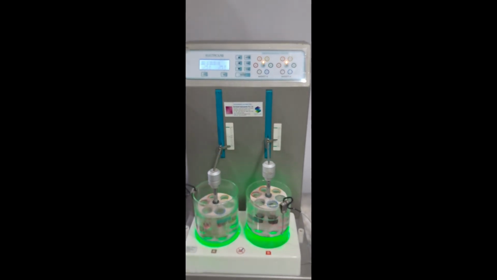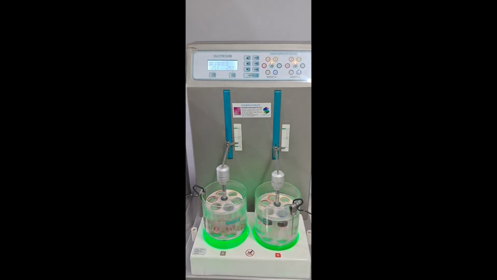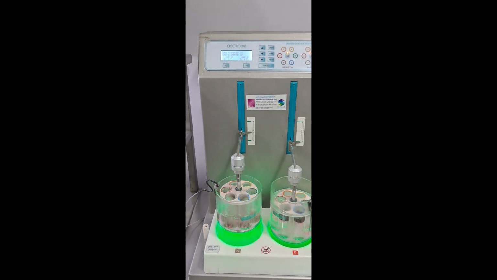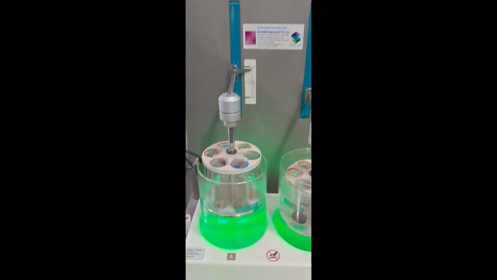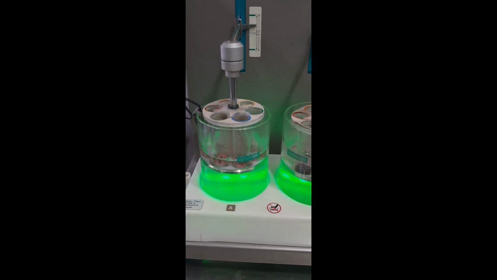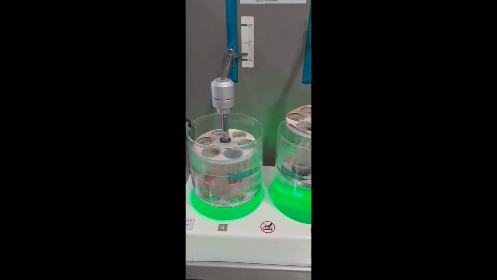8. Data logging and endpoint determination. Use automated timers and alarms where possible to reduce human error. Standardize the visual or video-aided endpoint check. No bits greater than 2 mm remain, only soft masses.